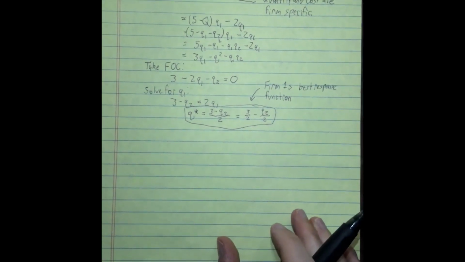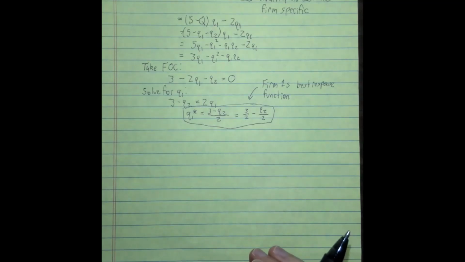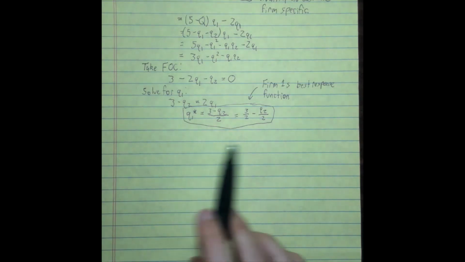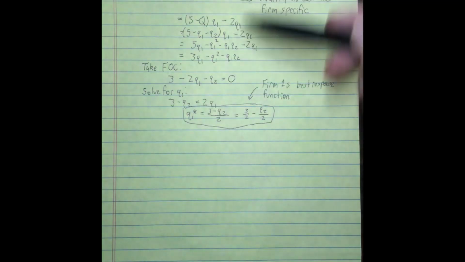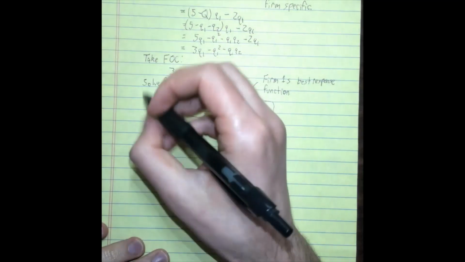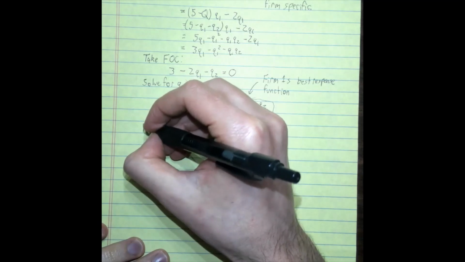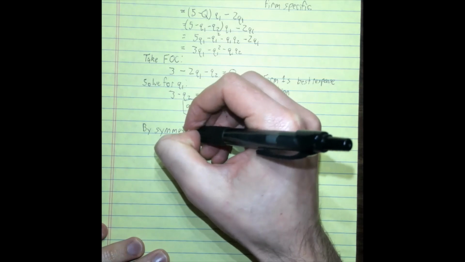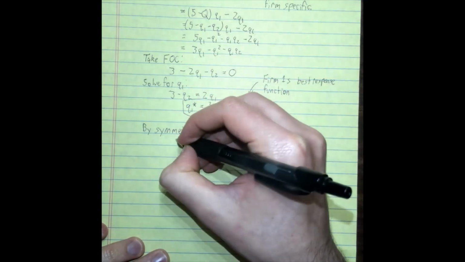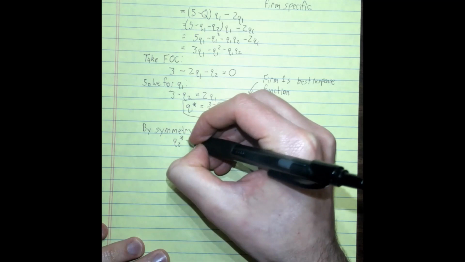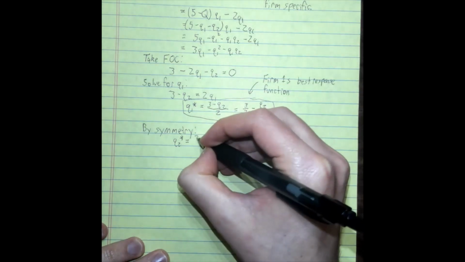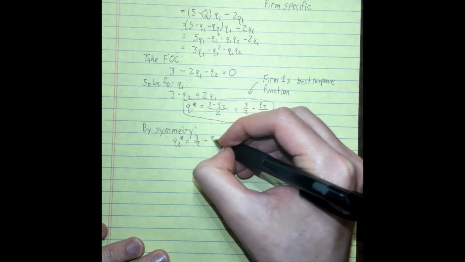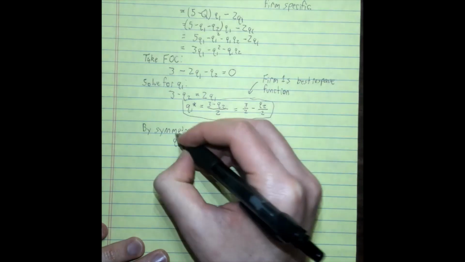All right, so I'm going to do a little trick here, and it's a trick that you can use too throughout the class. Let's just assume that the firms are symmetric. Okay, they have the same costs, and they have the same profit function. So if you were to go and work through it, you'd find the same thing. But I'm just going to impose symmetry to save some time here. So here we have Q2 star is equal to 3 over 2 minus Q1 over 2.